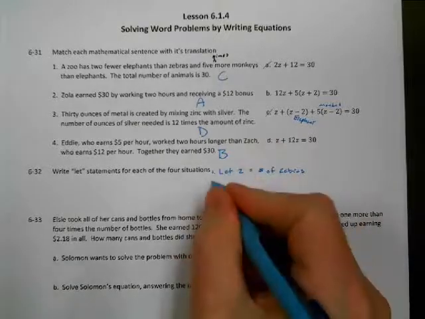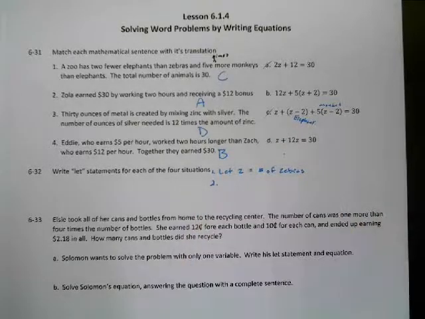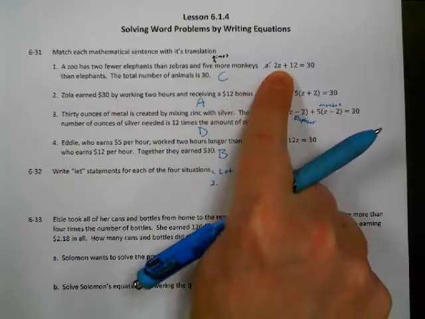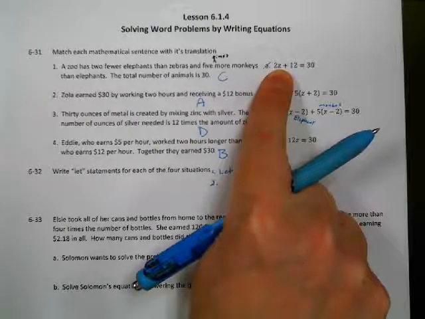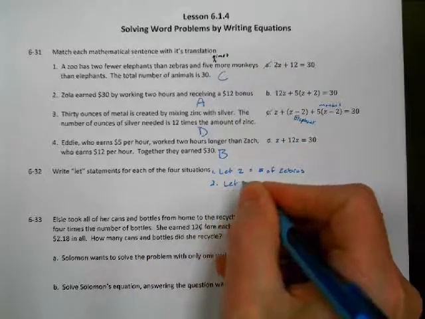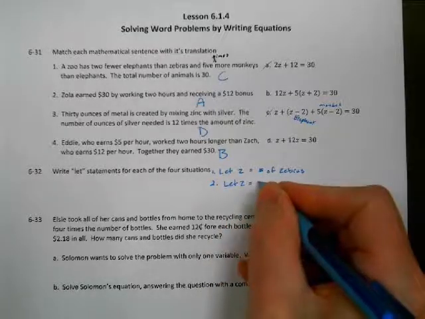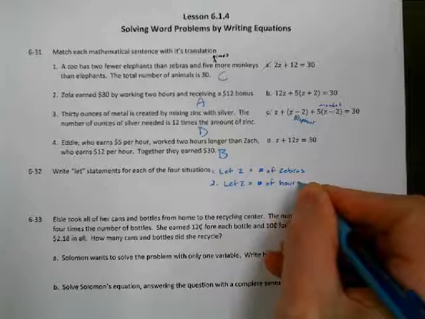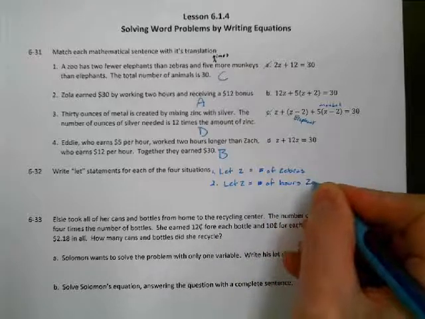In number 2, we had a variable. The variable was also Z, but in this case, this was Zola's working hours. So Z must be representing the number of hours that Zola is working. So we're going to say let Z in that one equal the number of hours Zola works.